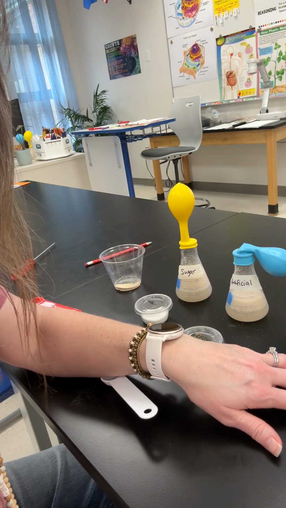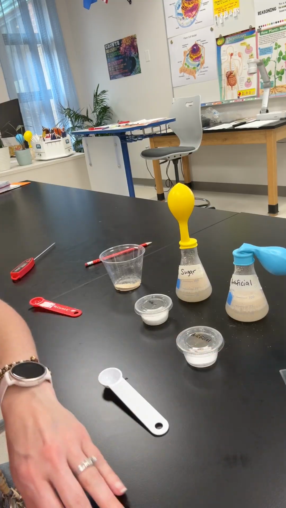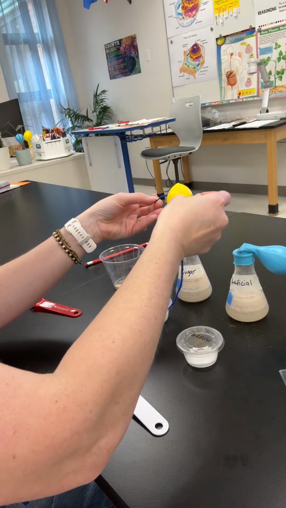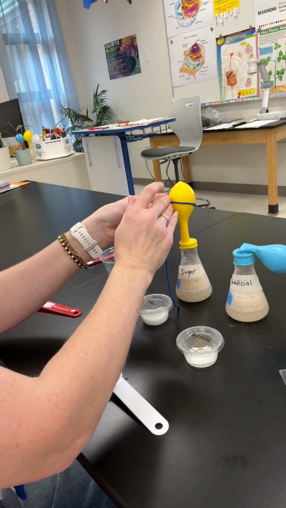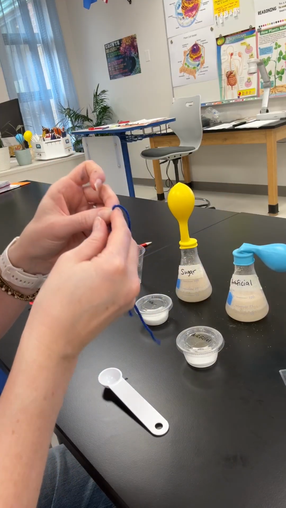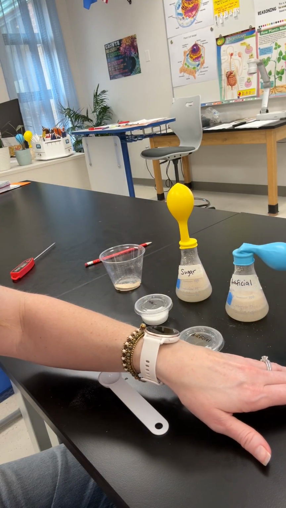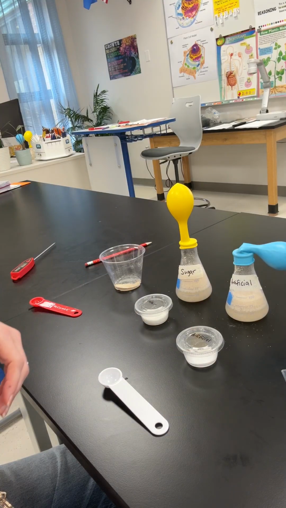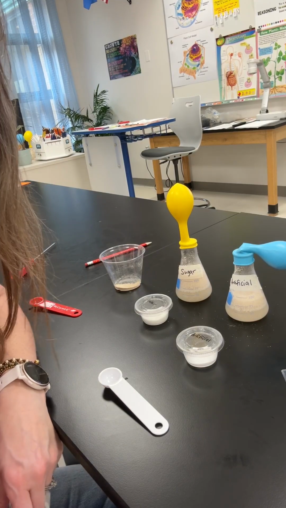We're now at 14 centimeters for the artificial. And then the sugar is about 15 centimeters. So we've got one last 5-minute timer.